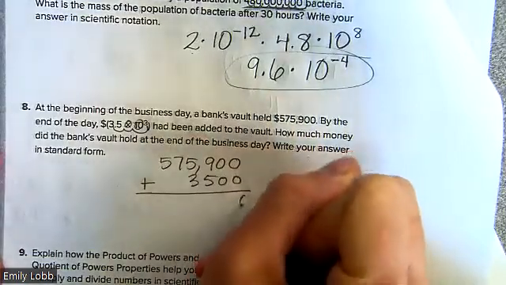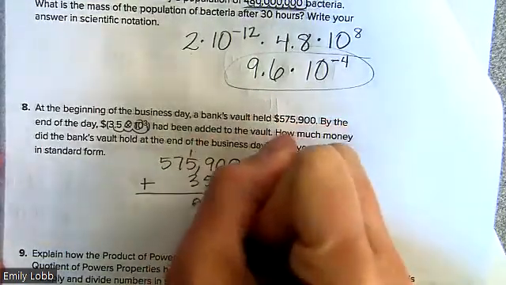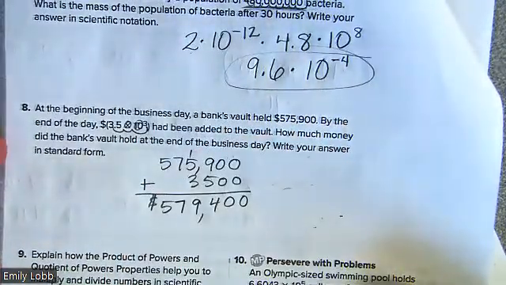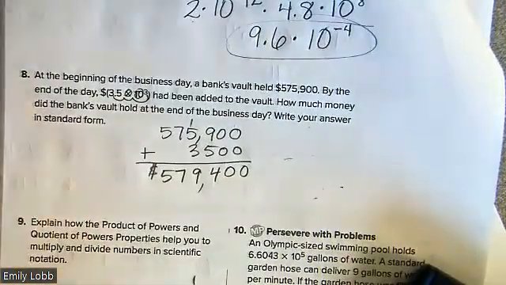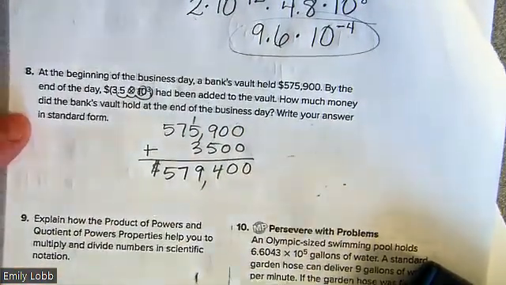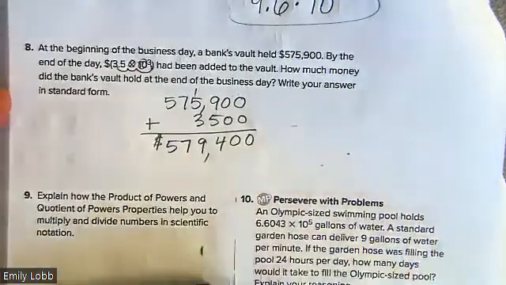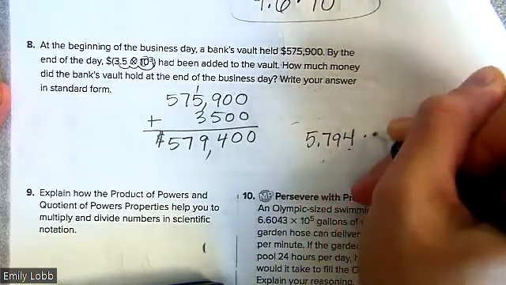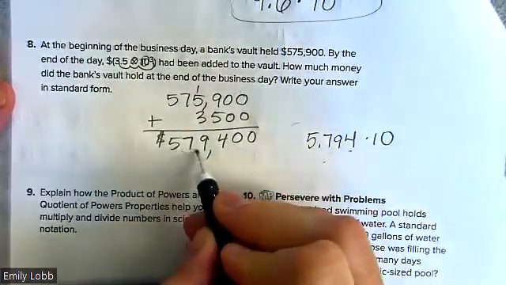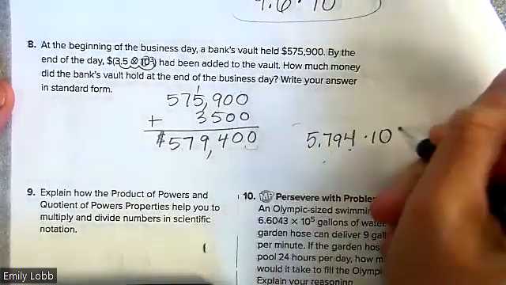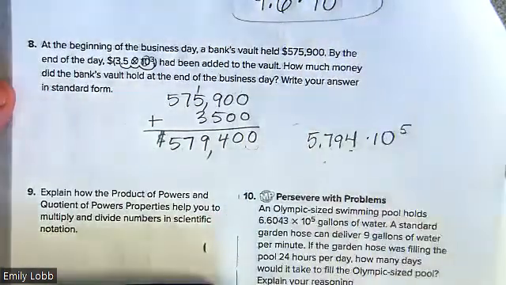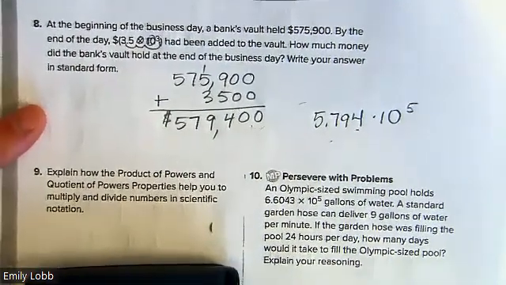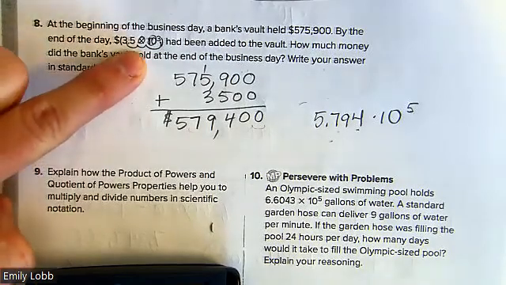And then I would add them. You can use your calculator if you would like. I don't think it's necessary. So this is how much you have, and it wants your answer in standard form, which is even better, right? We don't even have to change it. If you were changing it, just for practice sake, you would write 5.794 times 10 to what power, and you would count back 1, 2, 3, 4, 5. You're right, I wouldn't probably need scientific notation for that, which is kind of funny that they wrote that in scientific notation.